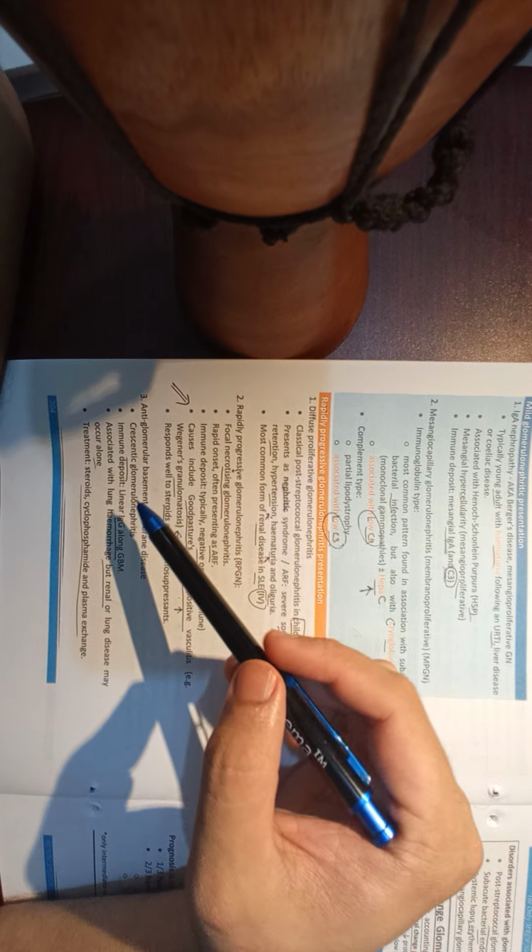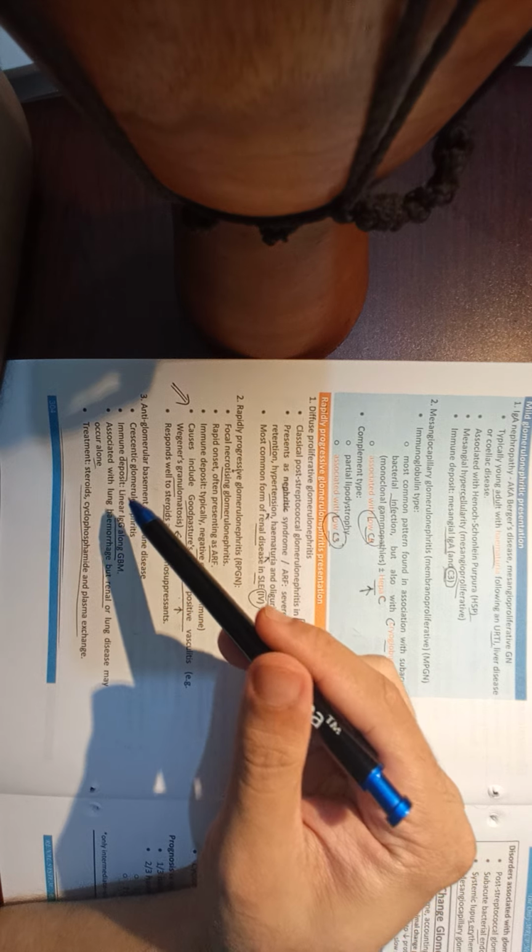It responds well to steroids and immunosuppressants. Of course, this is an autoimmune disease, so it will respond well to steroids and immunosuppressants. Then the third one would be anti-glomerular basement membrane disease, where antibodies are made against the basement membrane of the glomerulus. This also presents very acutely.